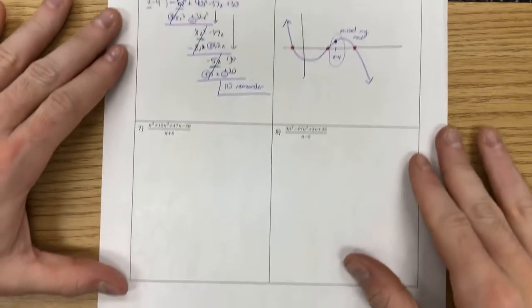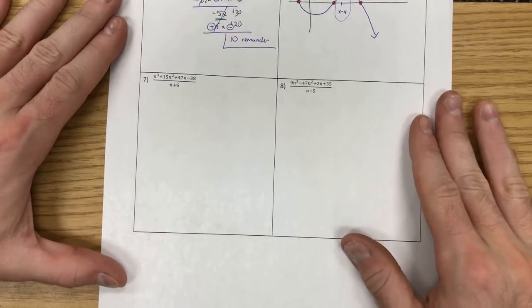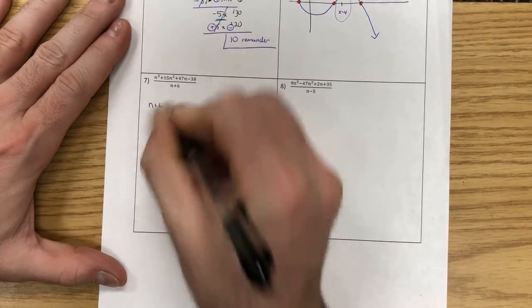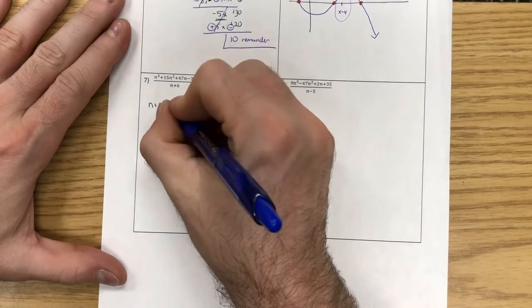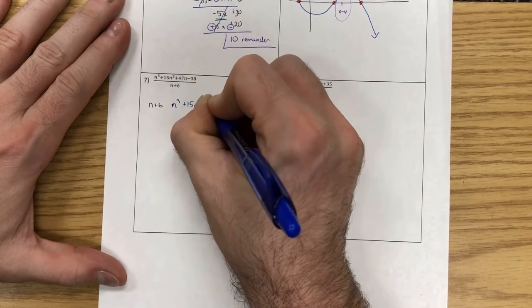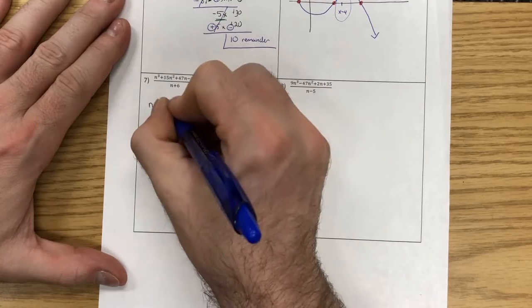Okay, let's take a look at what's going on. So I'm going to take my n plus 6, and I'm going to try and divide it into n cubed plus 15n squared plus 47n minus 38.